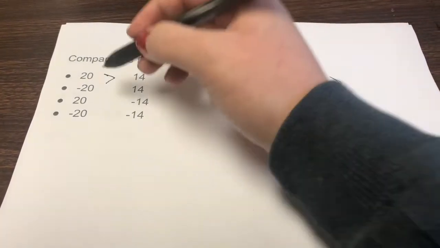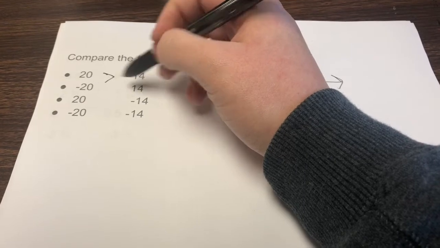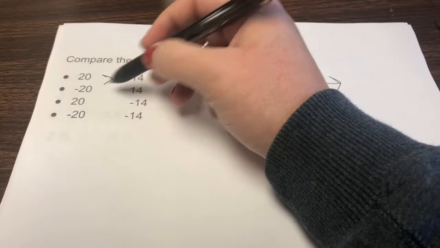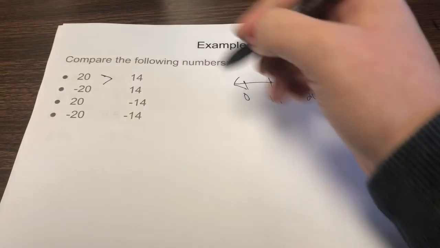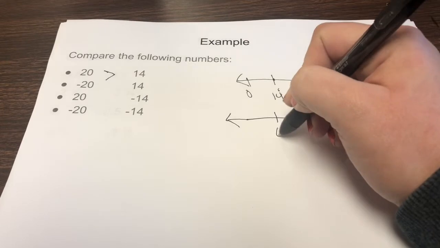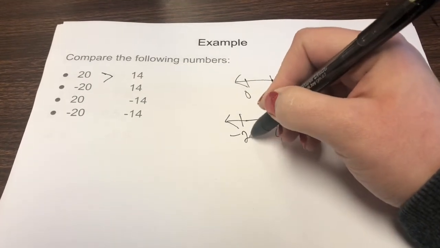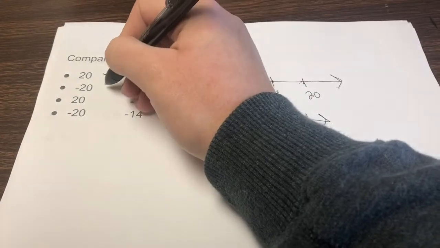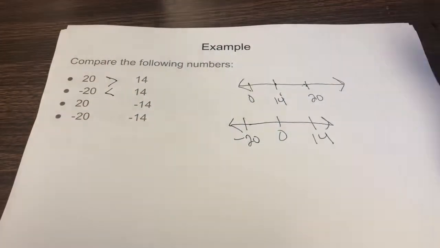Now I have -20 and 14. That negative, think about it being -20 degrees. You know it's going to be colder than 14 degrees. And even on a number line, if I'm looking at 0, -20 will be on the left, 14 will be on the right. So -20 is less than 14.